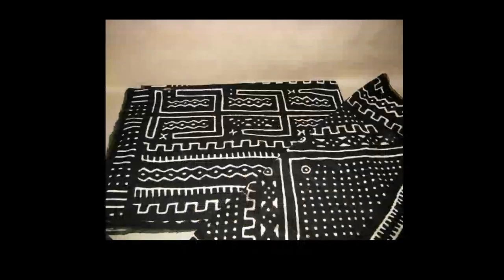And the palette tends to be the color of the cloth, a black or a very dark brown dye, and then these sort of sienna colors. So it has a particular color range as well, as you can see.